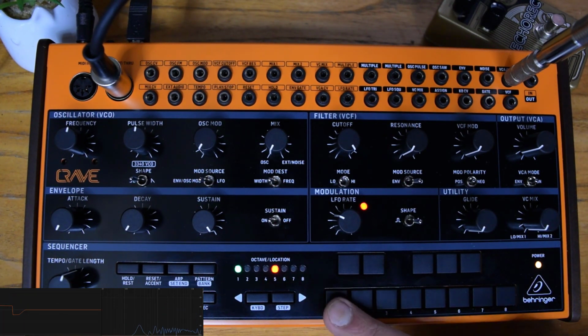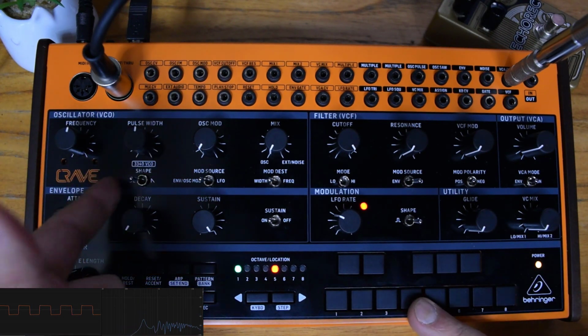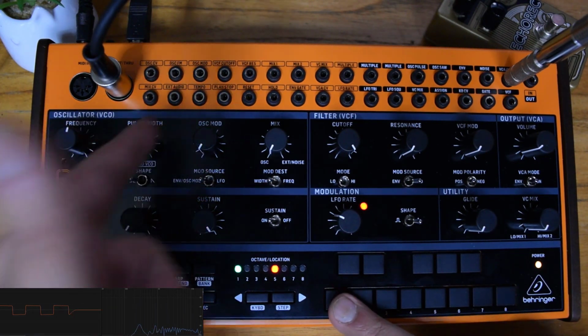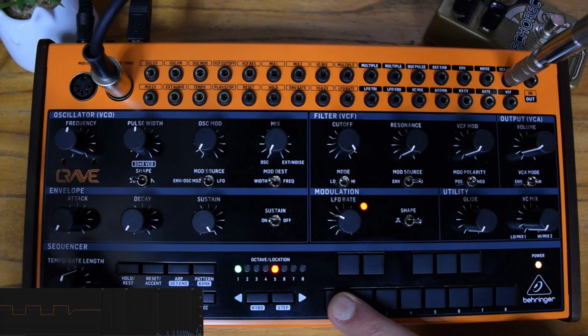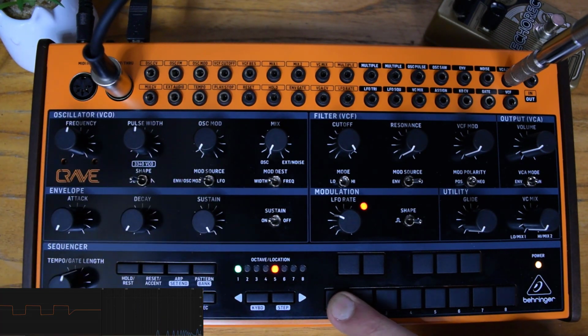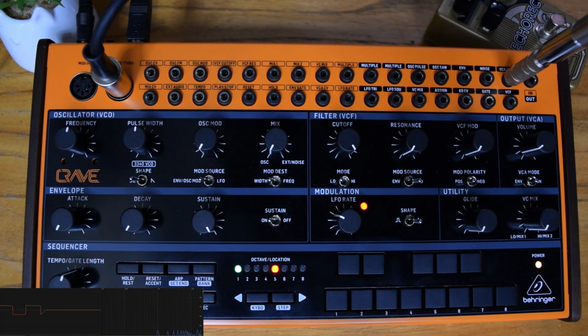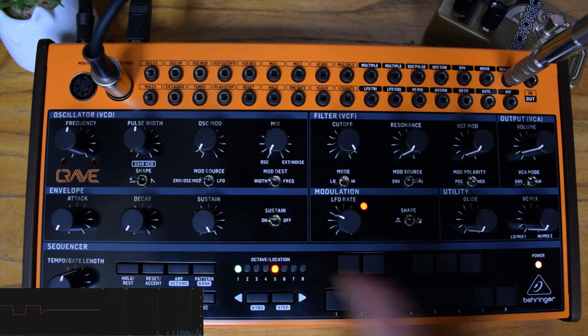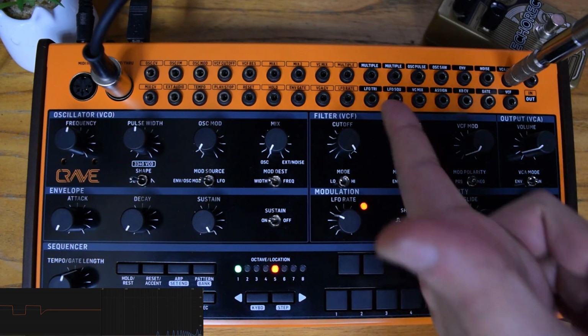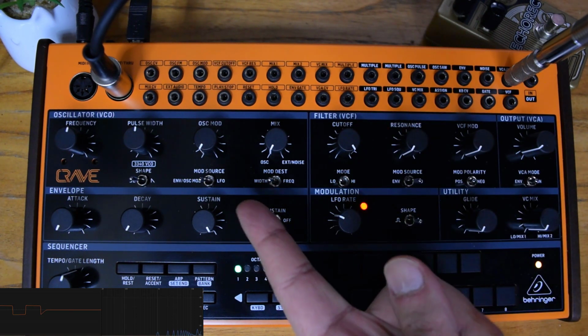Okay, so let's do something else. I'm just going to give you a different example. Right now, we are on the square, and we are doing no modulation, all the way down, all the way up in the sustain. That's going to be my starting point. And what I want to do is use the VC mix to create a combination of something else to do the OSC mod, because just using an LFO, we can already do it right there.